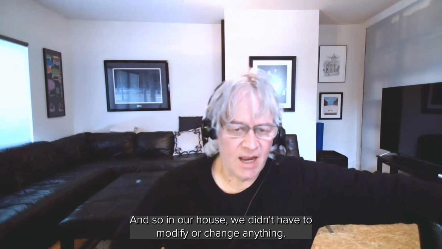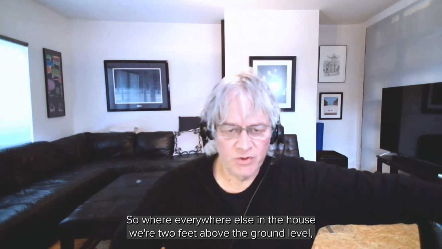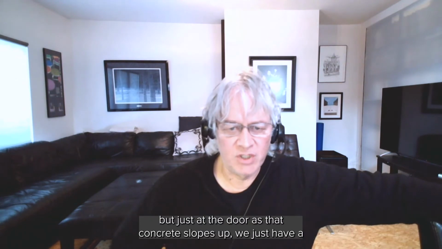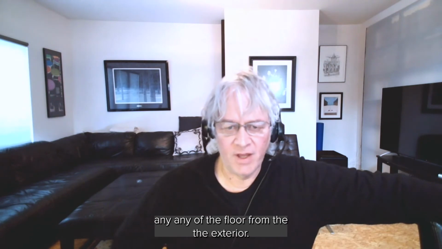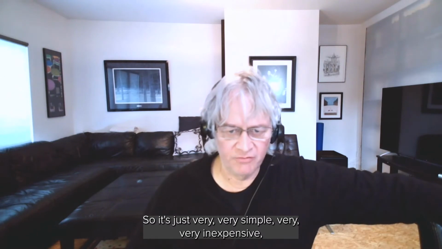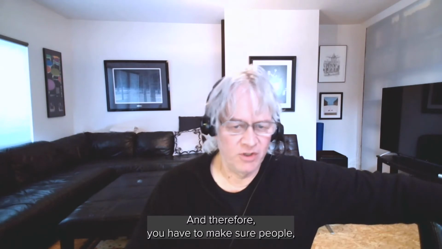And so in our house, we didn't have to modify or change anything. Everywhere else in the house, we're 2 feet above the ground level, but just at the door, as that concrete slopes up, we just have a waterproof membrane that separates the floor from the exterior. So it's very simple, very inexpensive, but not commonly done, and therefore you have to make sure you communicate that to people.